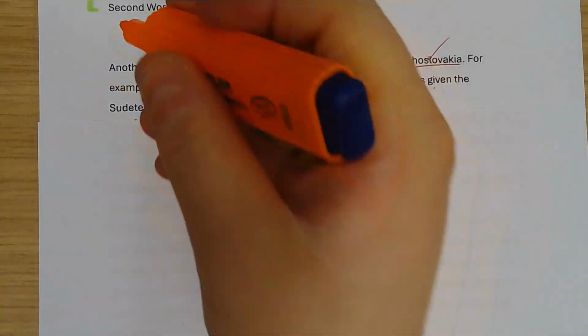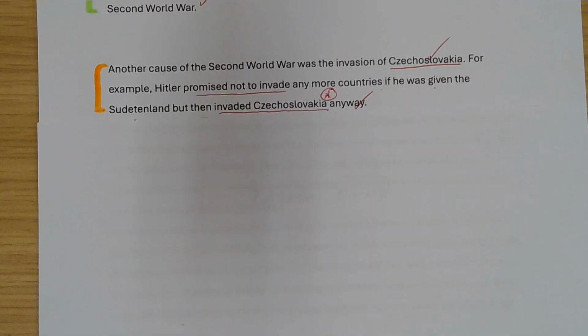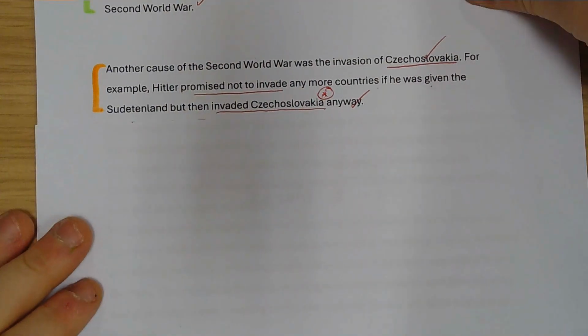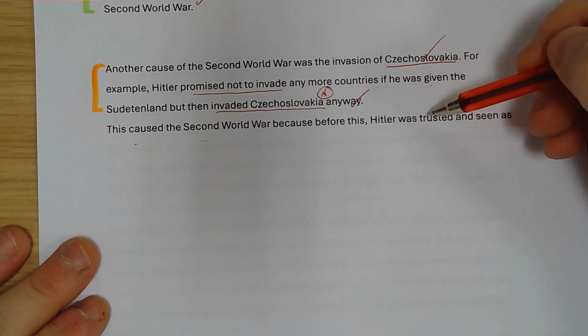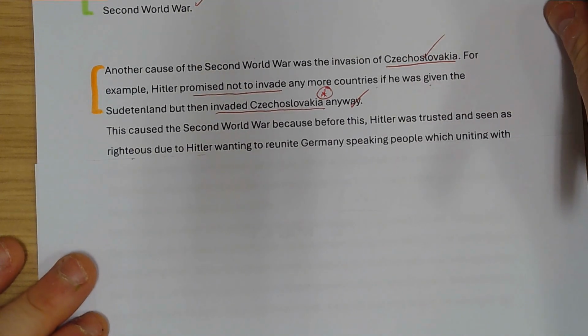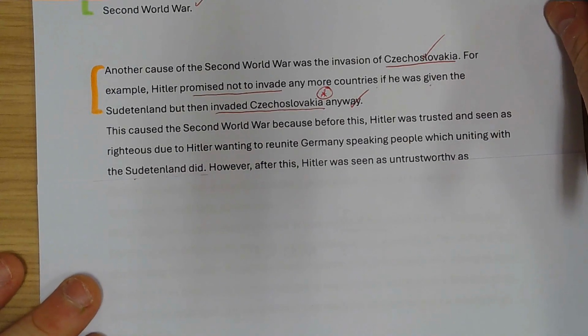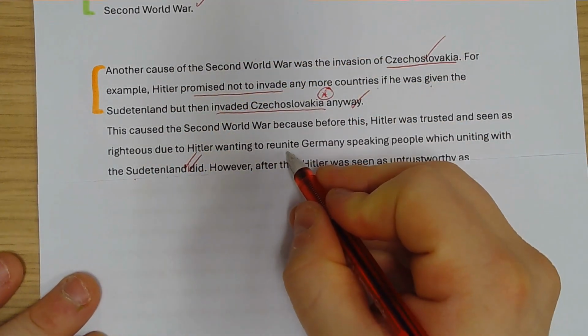So I've talked about a reason for the outbreak of World War II, I've given details, and now I'm thinking, so what? Well, this caused the Second World War because before this, Hitler was trusted and seen as righteous due to Hitler wanting to reunite German-speaking people, which uniting with the Sudetenland did. So I'd say that's some specific detail there.